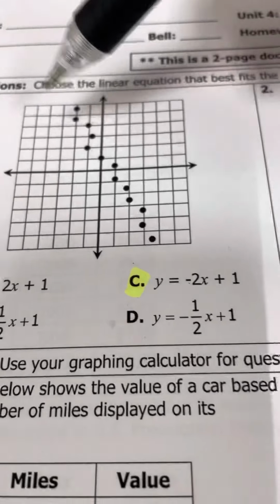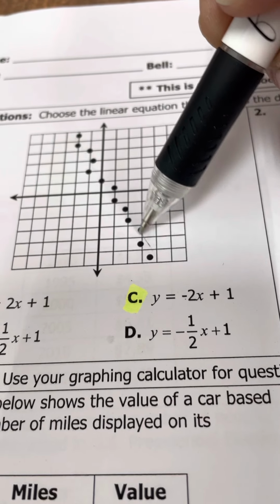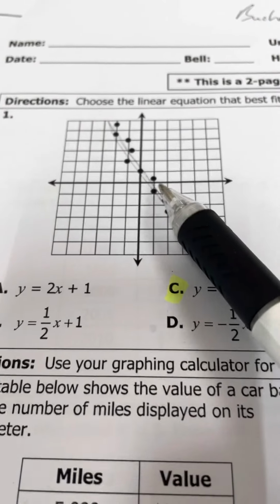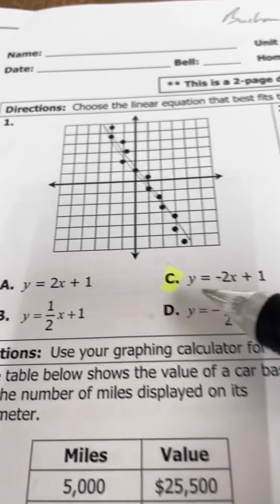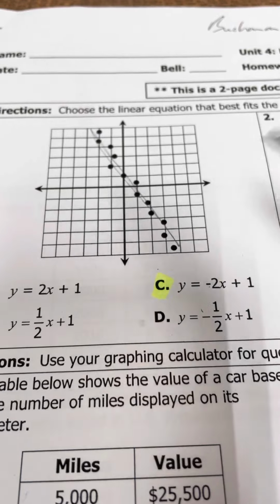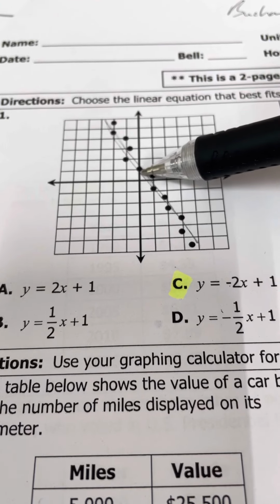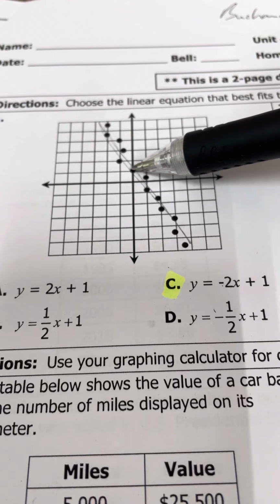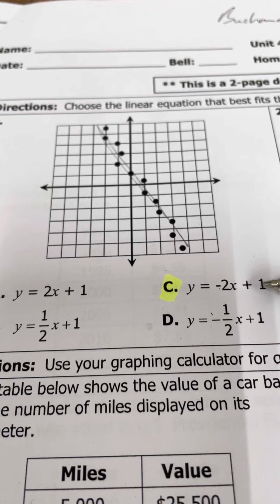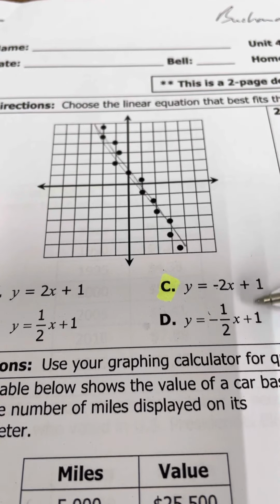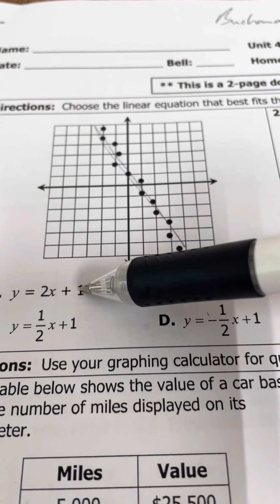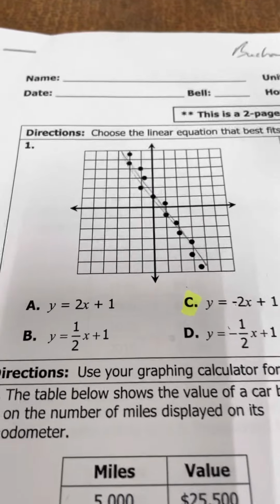So we want to take a look at this line and imagine a line in between all these points on the scatter plot, and try to understand which one of these would probably be the best for this line. If we take a look at this, we could see the y-intercept is going to be at around 1. Here we have a y-intercept of 1, 1, 1, 1. So that really doesn't narrow things down.